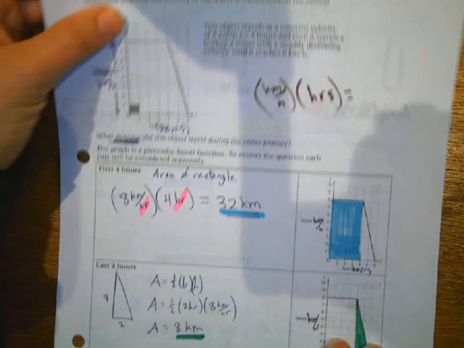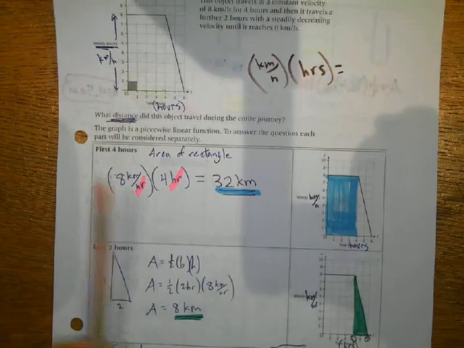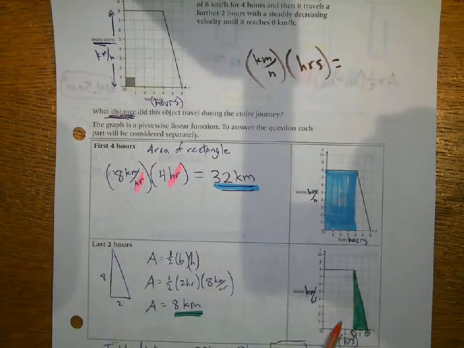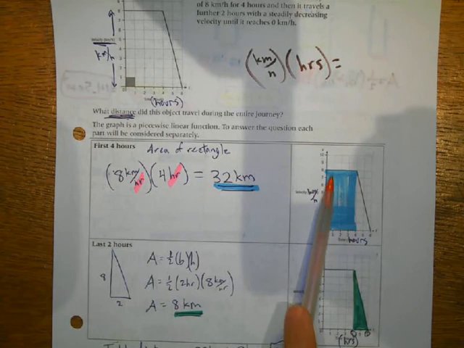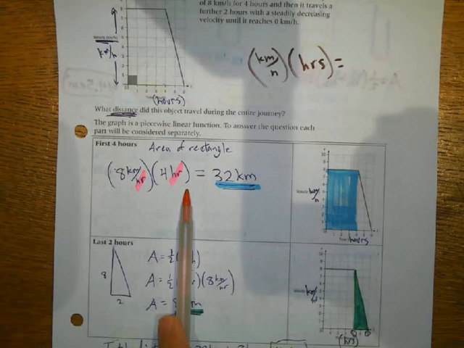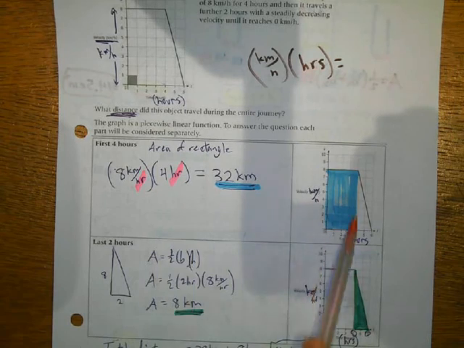Now, in class, we talked about this. I could break this up into two pieces: a rectangle and a triangle. If I wanted to know how far I went in this blue rectangle, I've gone 4 hours at a speed of 8 kilometers an hour. So if I multiply 8 kilometers an hour times 4 hours, I've gone 32 kilometers.